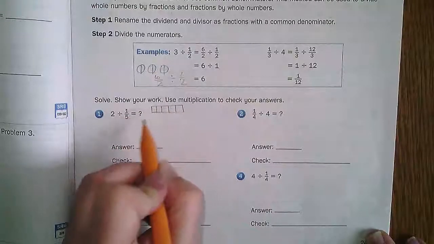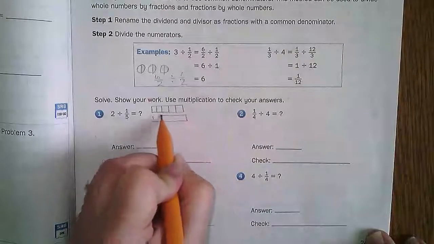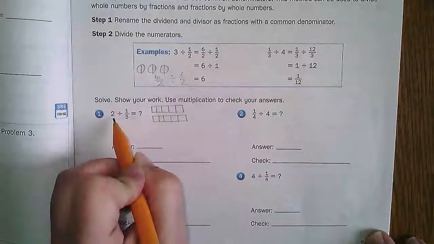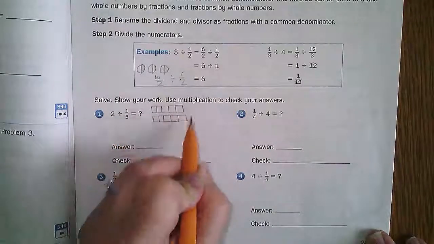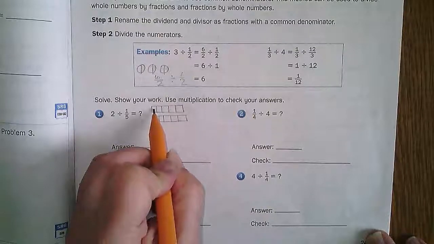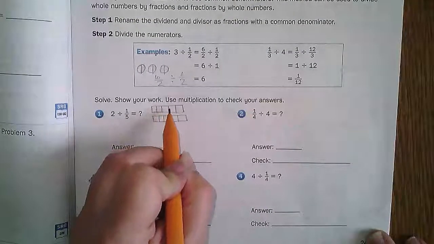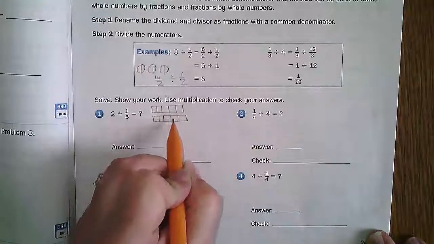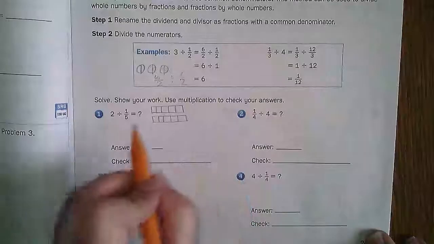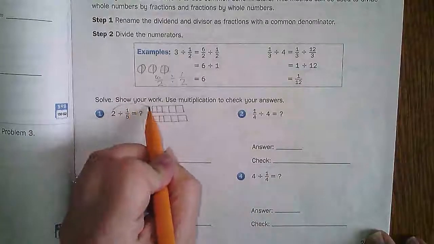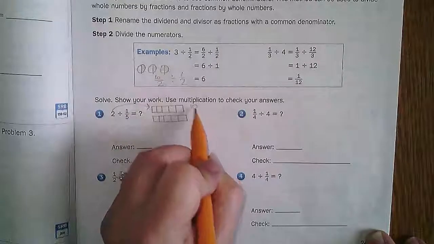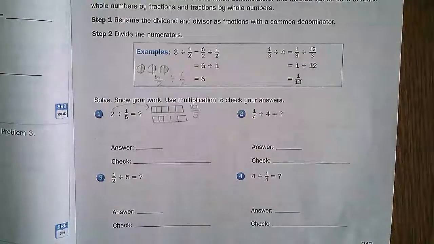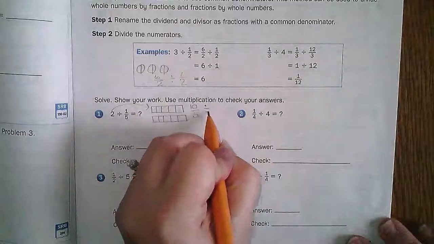That's 1. 1, 2, 3, 4, 5. That's 2. How many fifths do I have? I have 1/5, 2/5, 3/5, 4/5, 5/5, 6, 7, 8, 9, 10 fifths. So I traded this 2 for these 10 fifths. Okay? Then I'm going to divide by 1/5.